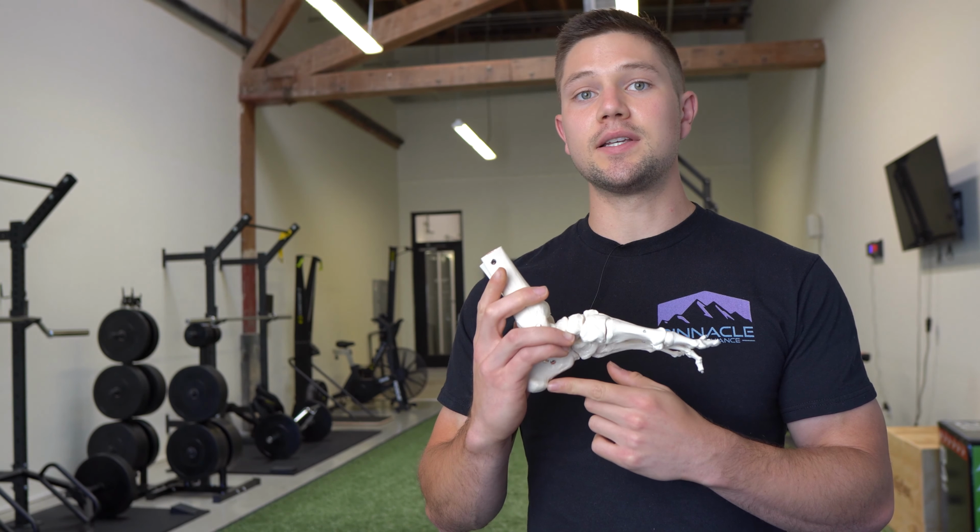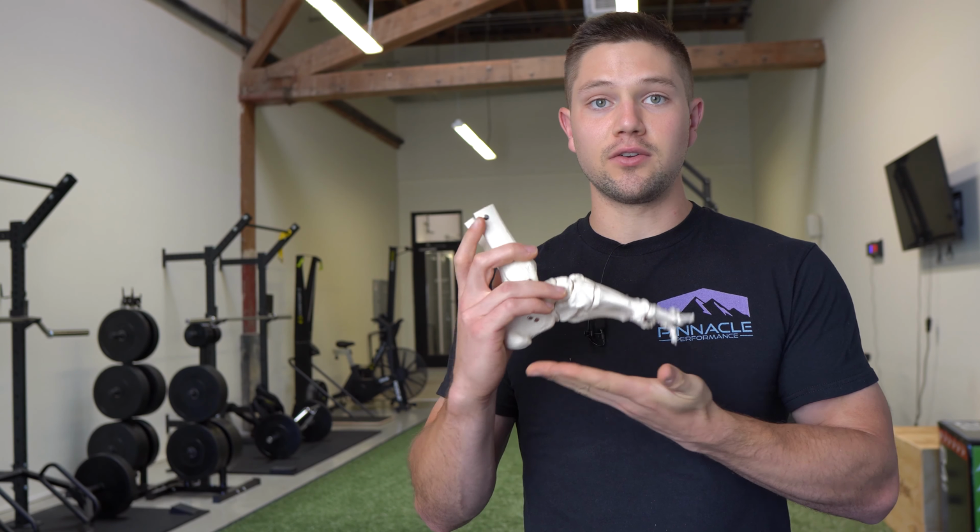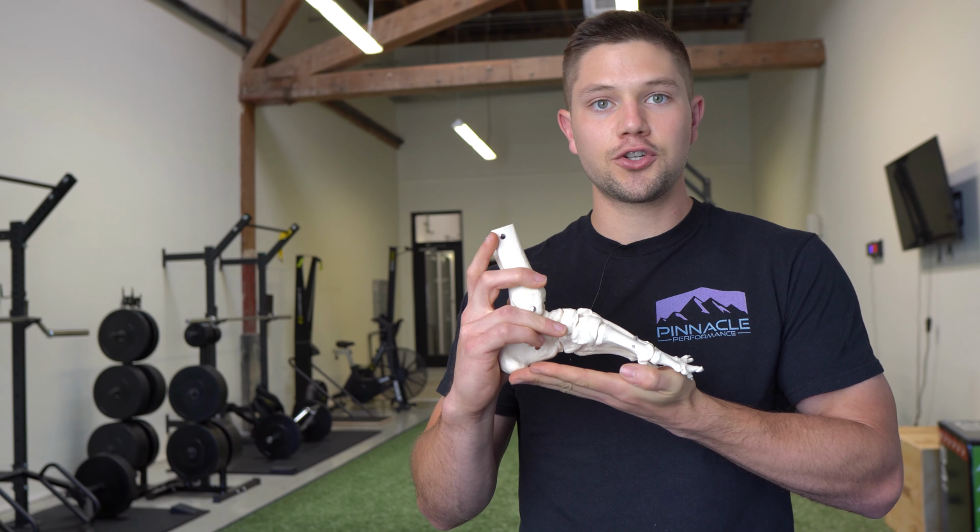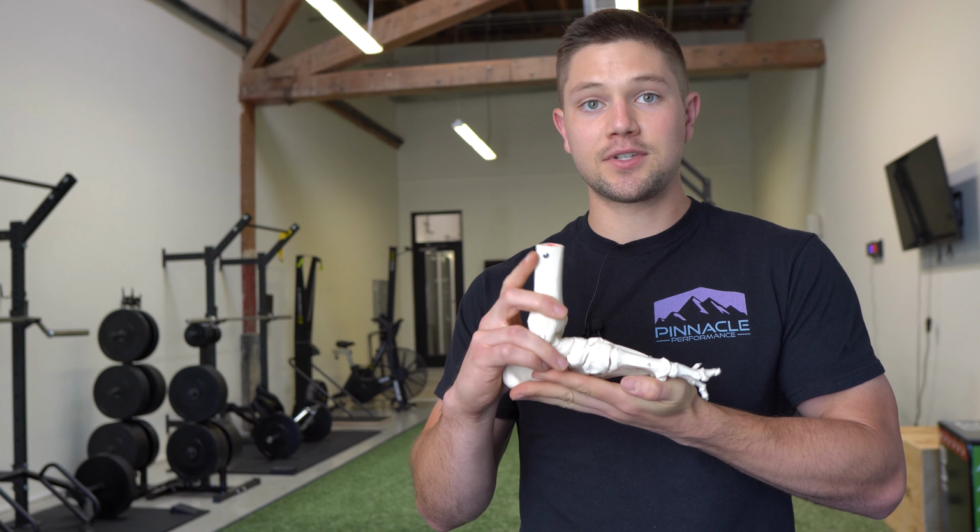They're probably not going to see too much real pronation. They're either going to be very stiff with their arch, or that arch is going to collapse a lot more than it probably should, and you're going to see that ankle roll in. The other measurement that we're going to see a limitation in is knee flexion.